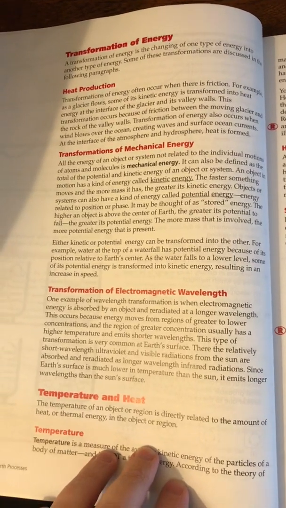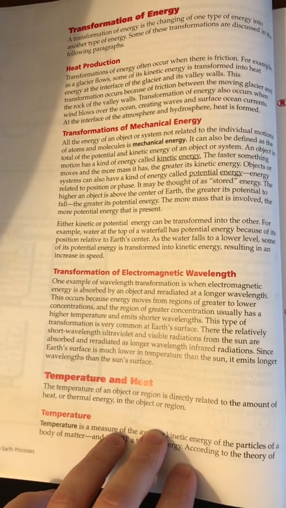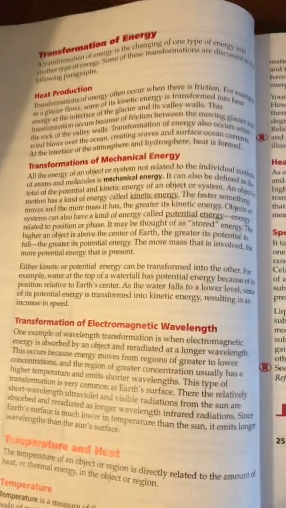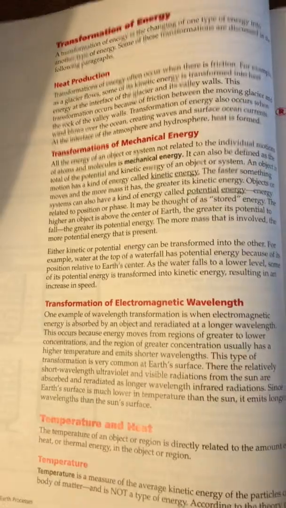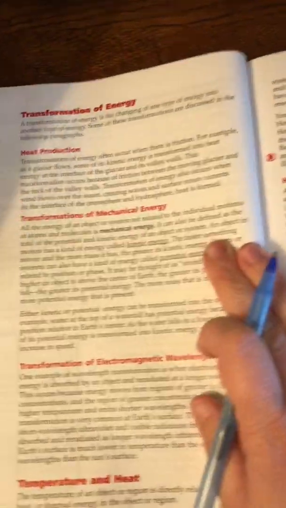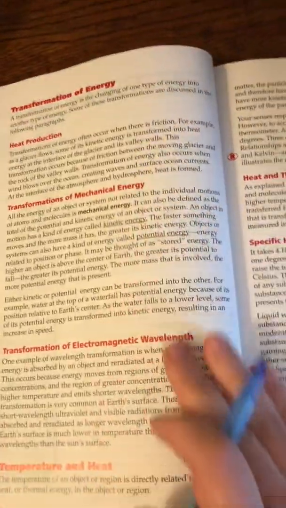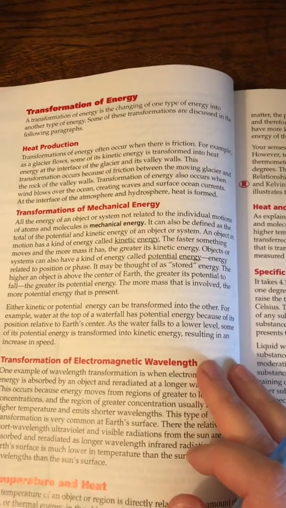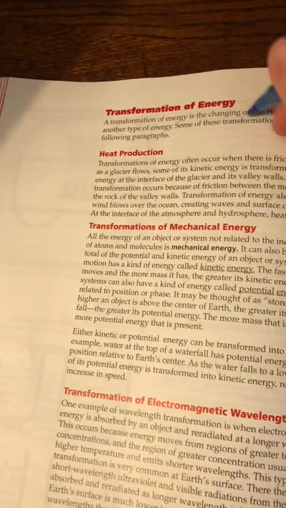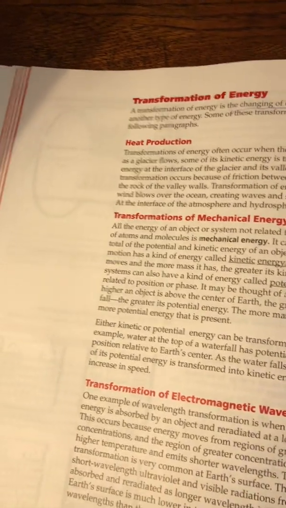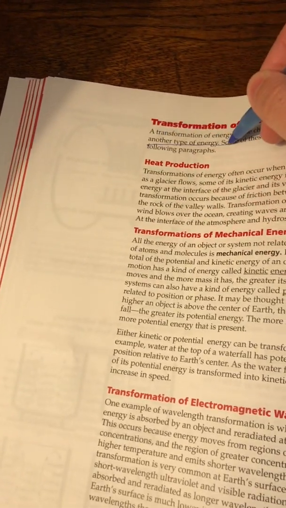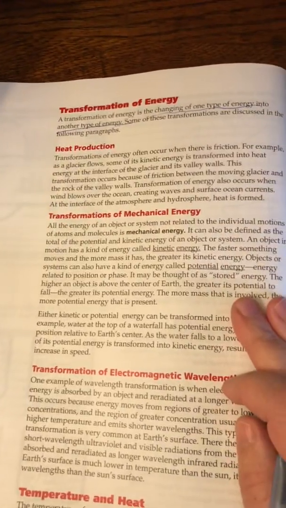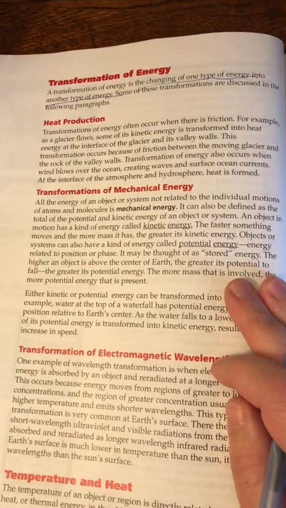Hey you guys, I'm going to read the review book assignment for your days 7 and 8 assignment. Transformation of energy. While I do this, I'm going to be making some text annotations on the side and underlining important information. A transformation of energy is the changing of one type of energy into another type of energy.